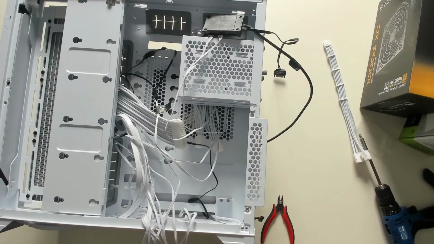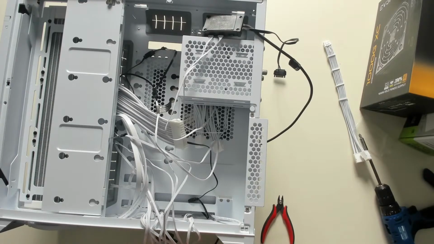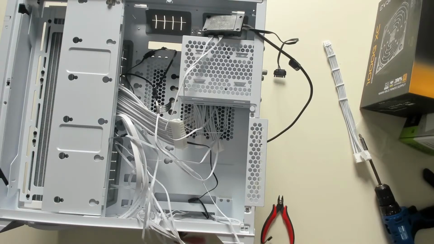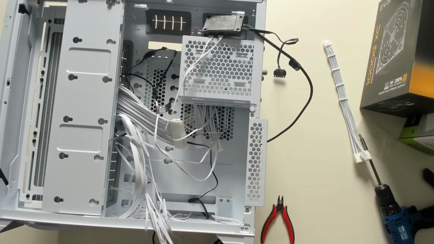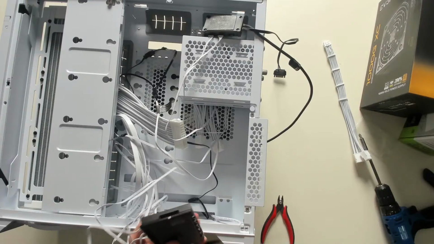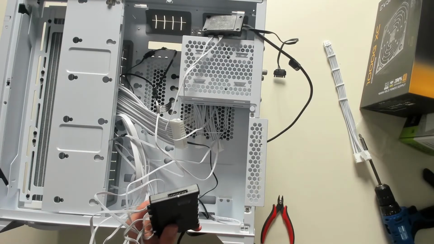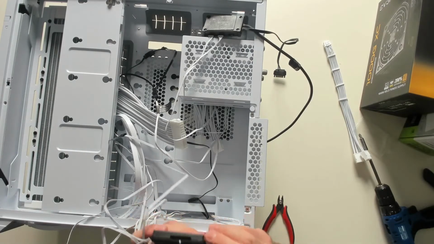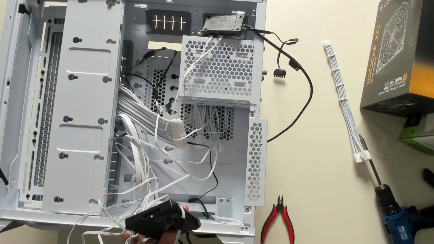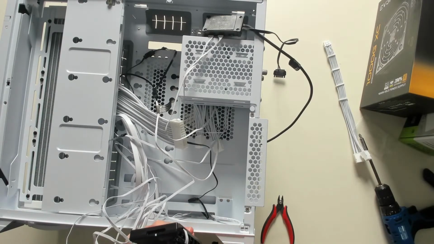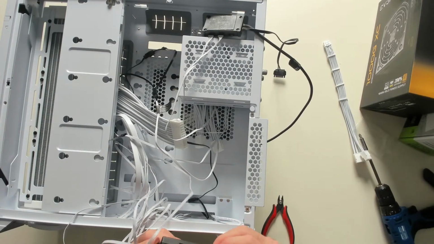It's just boom, boom, boom, right into the controller. And we don't have the Corsair AIO in this setup, so we won't be using the proprietary little header here for the Corsair AIO. We're just using it as a hub, a fan hub, essentially.